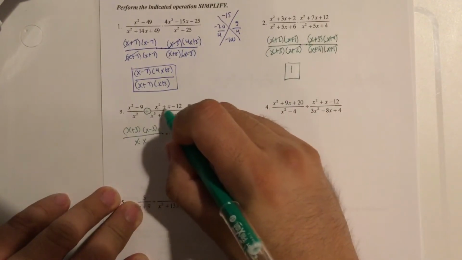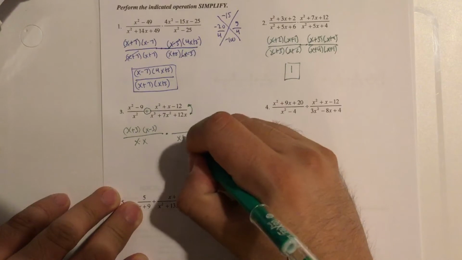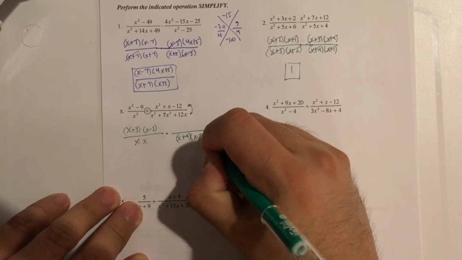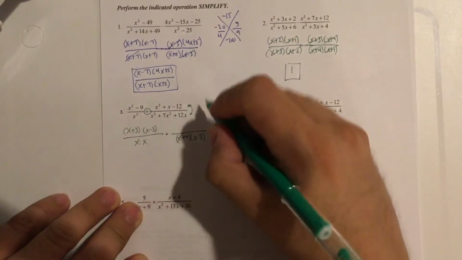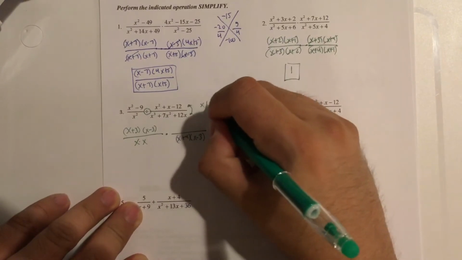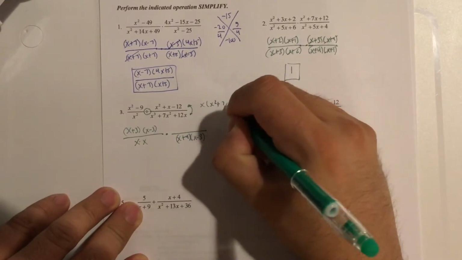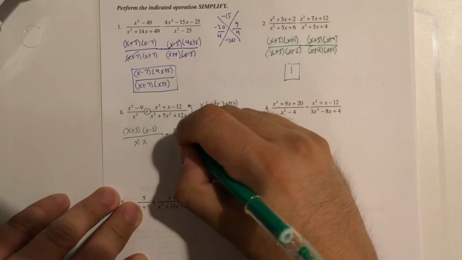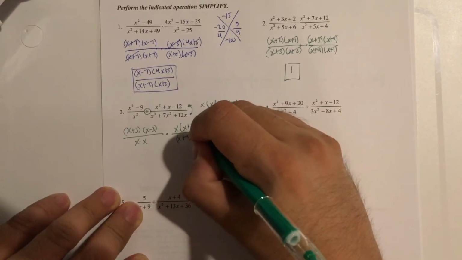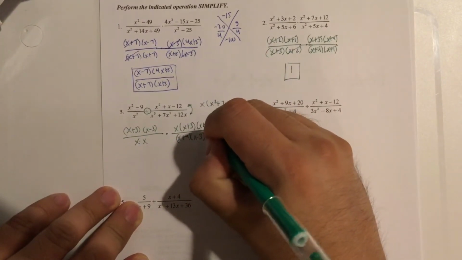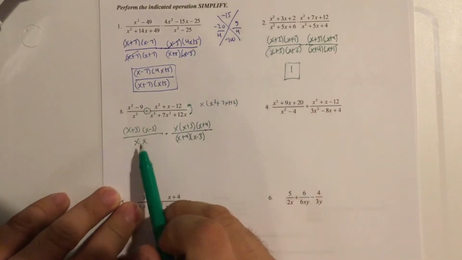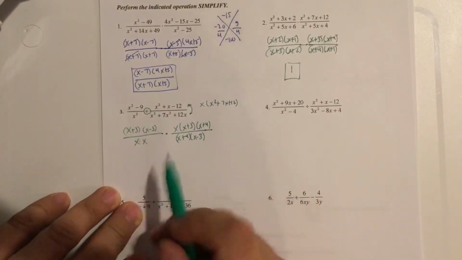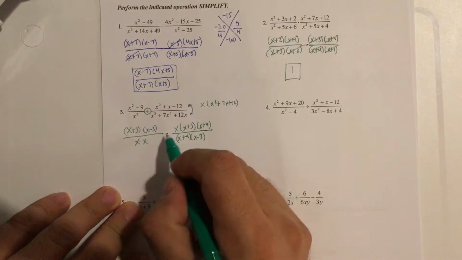So this goes to the bottom, x squared plus x minus 12, which is going to be x plus 4 times x minus 3. And over here, I'll show you, you have to factor out the x first, leaving you with x squared plus 7x plus 12. So x times x plus 3, x plus 4. All right, and now this whole x times x, you can leave it as x squared. I just did it so if I cross something out, you can see it.